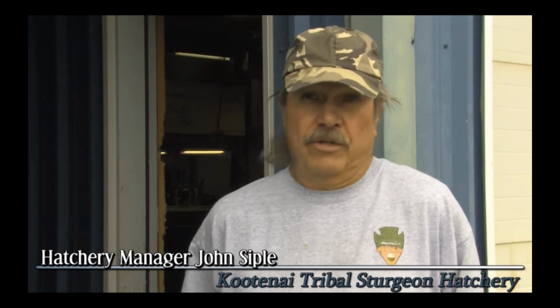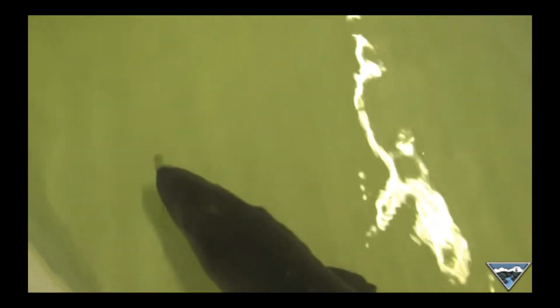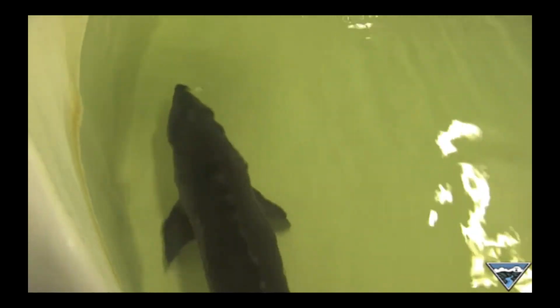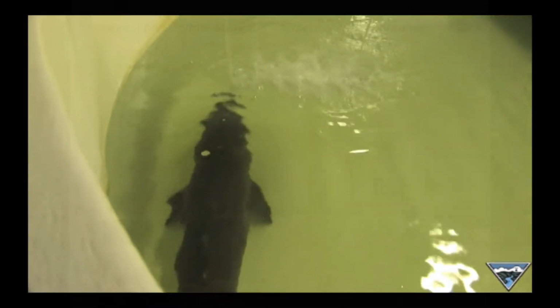It's going to be 2040 for the first female out of this year class to even start to reproduce. The recruitment into the wild stock is non-existent or very limited. So we're trying to maintain the genetics until they reproduce and recruit in numbers.